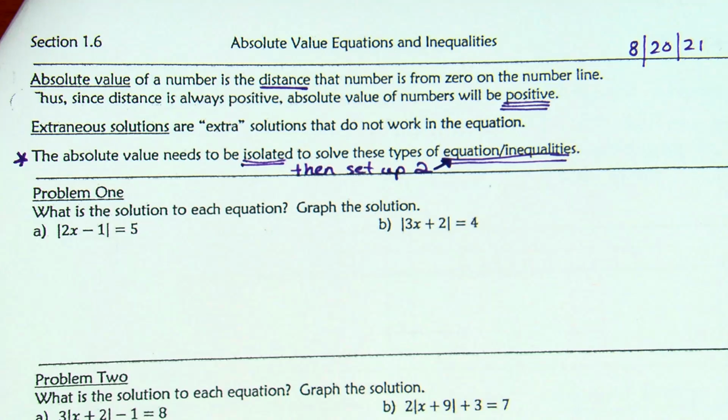Okay, so those are going to be our steps today. I'm going to use those steps over and over, but we're going to start by getting the absolute value by itself. So you'll hear me repeatedly asking you, is the absolute value by itself? Is it isolated? And then once we do that, we will set up 2 equations or inequalities.